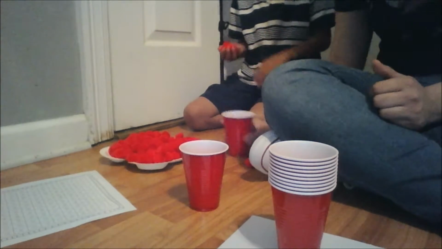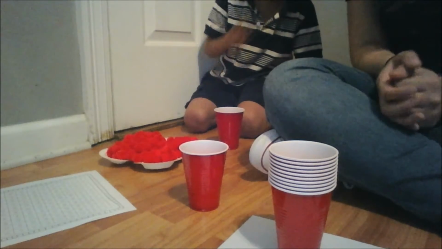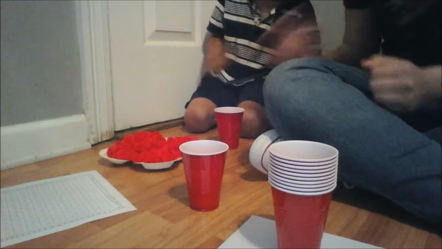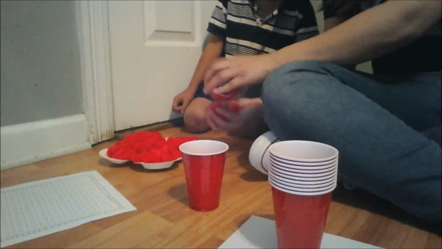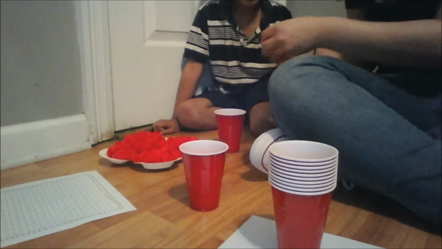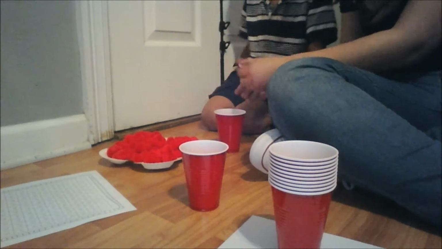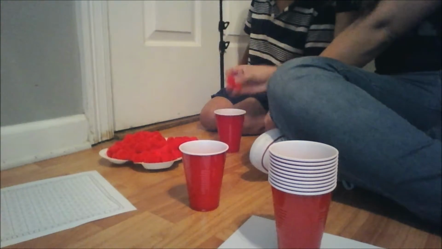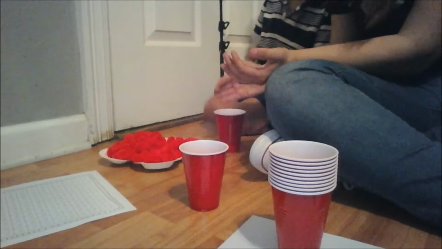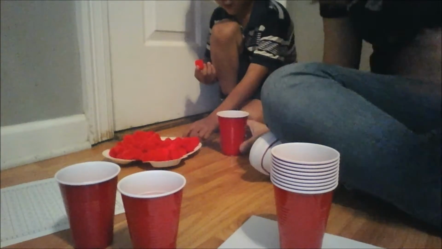Here, put them in the cup as you go so they don't fall. How many is that? It's okay. Here, let me show you. Instead of counting one by one, we can do 2, 4, 6, 8, 10. And that was faster than counting one by one. So you already have one cup filled. So you can keep doing those for the rest.